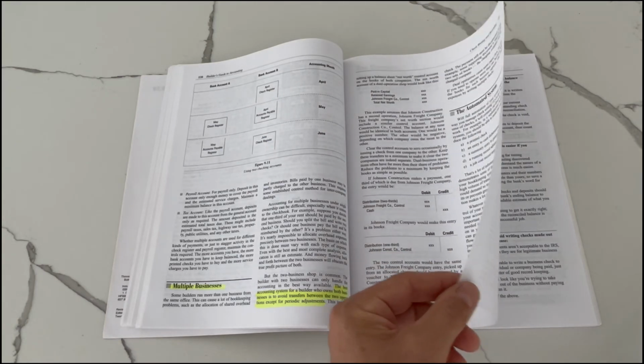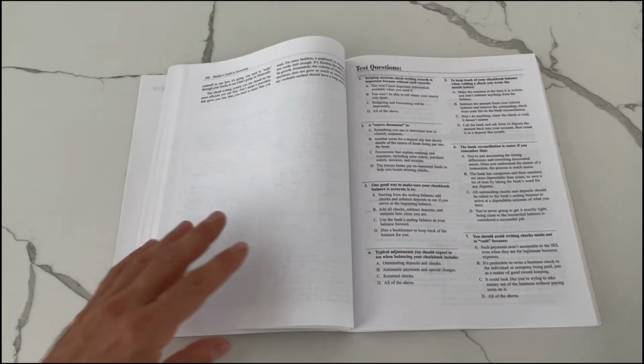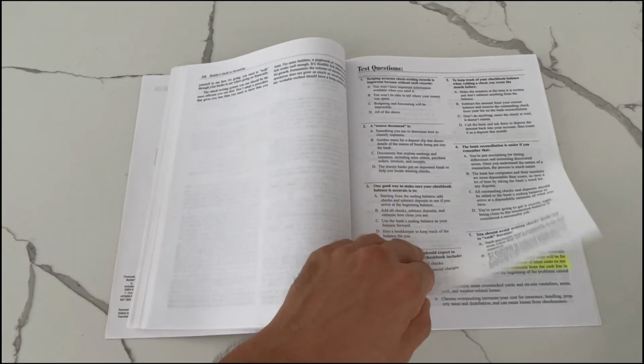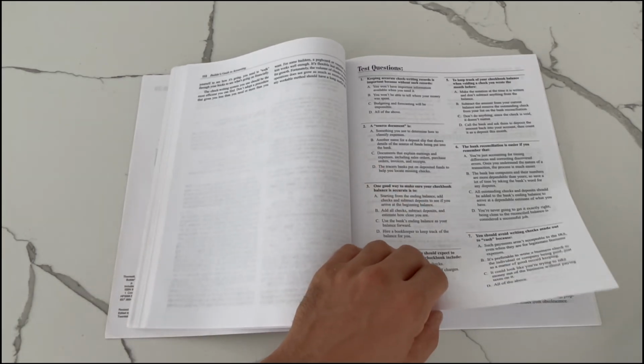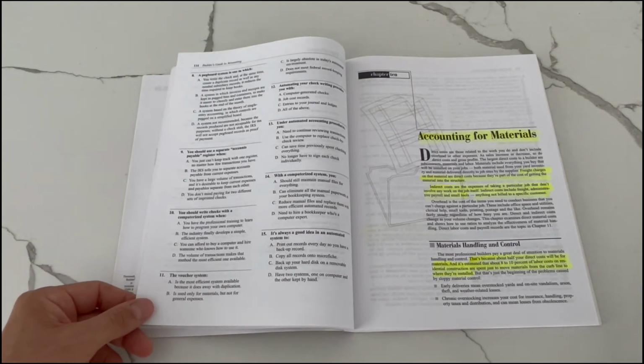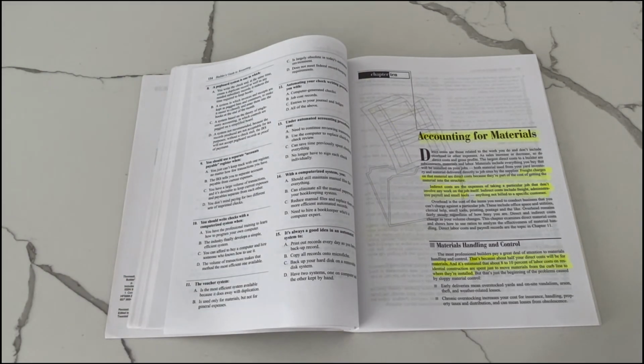You probably won't either. But just to make sure that you're comfortable, on page 113 they've got some test questions. So if you can answer these test questions quickly, then you probably don't have any problems with the content in this chapter. And that's it for chapter 9.